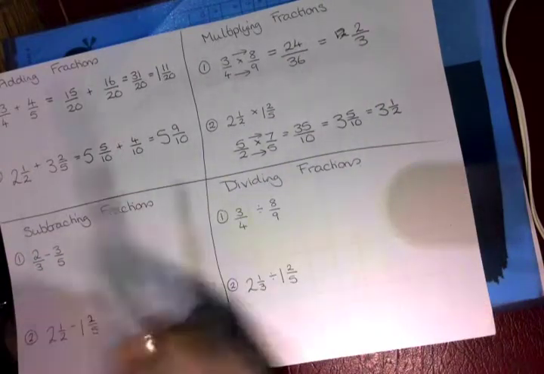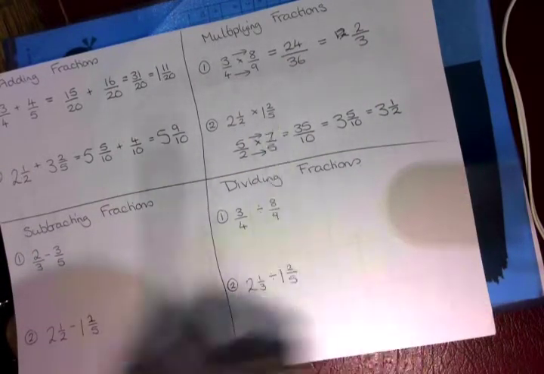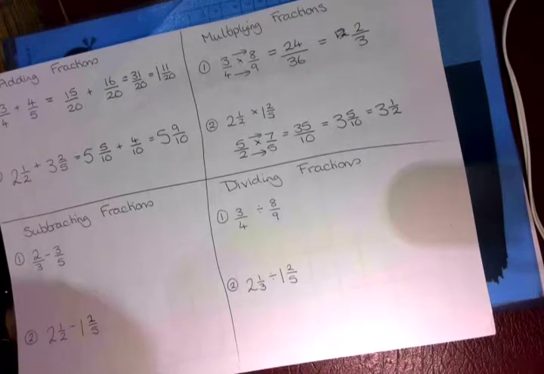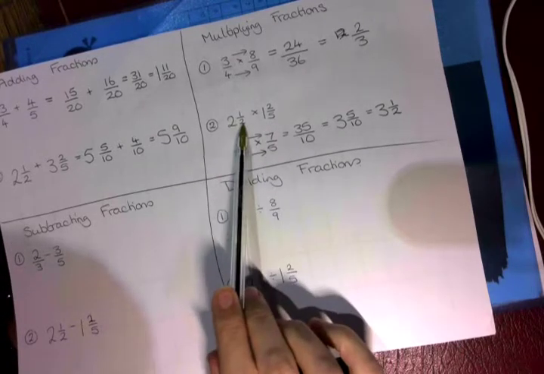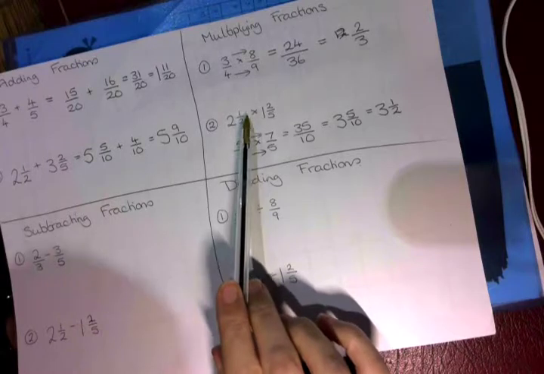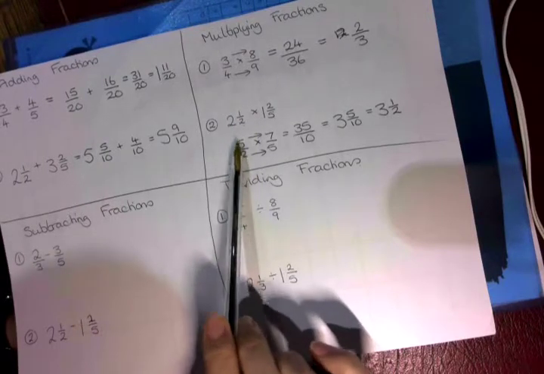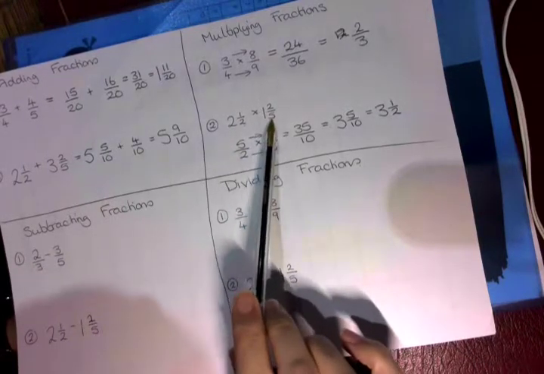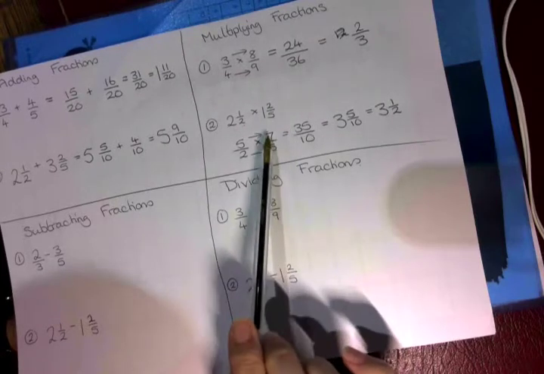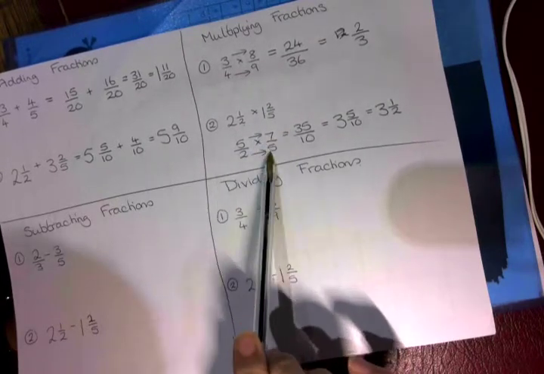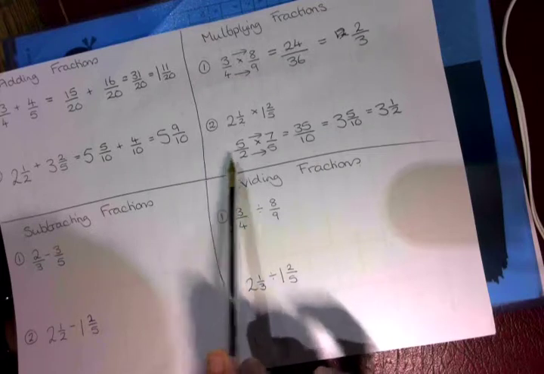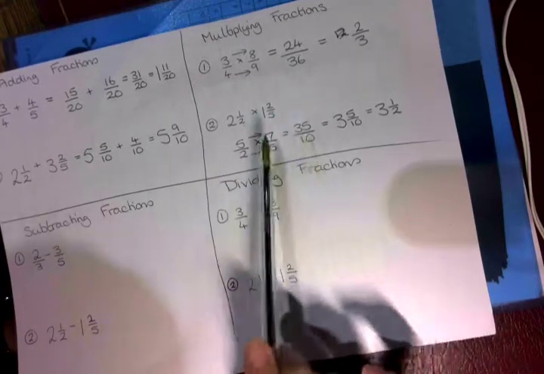When I multiply fractions and I've got mixed numbers like this, the first thing that I have to do is make them top heavy. So 2 times 2 is 4, plus the 1 makes 5, so that's 5 over 2. 1 times 5 is 5, plus the 2 makes 7. So that's 7/5. Straight across the top, 35. Straight across the bottom, 10.